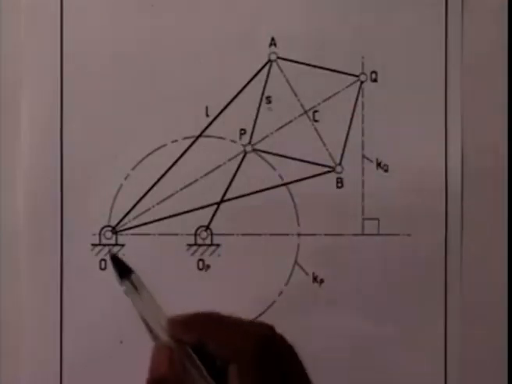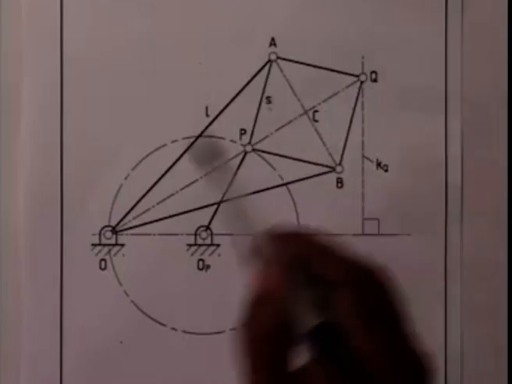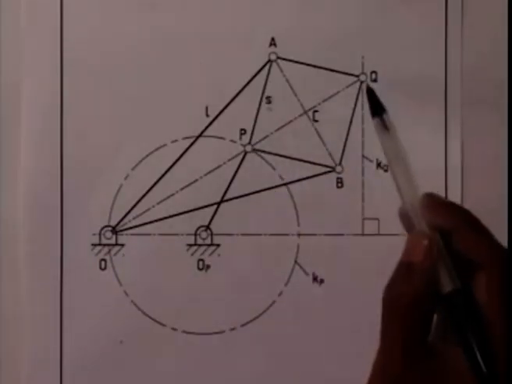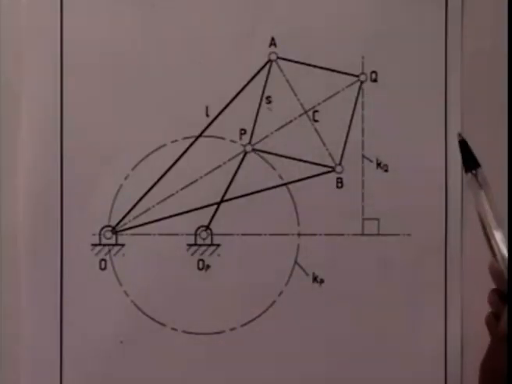We have seen that in this figure we can ensure that as this figure is deformed, P and Q move, but O, P and Q always remain along a straight line.